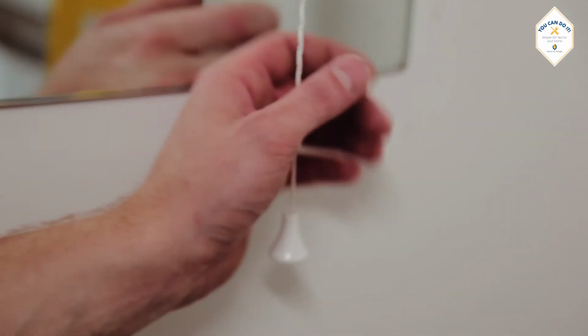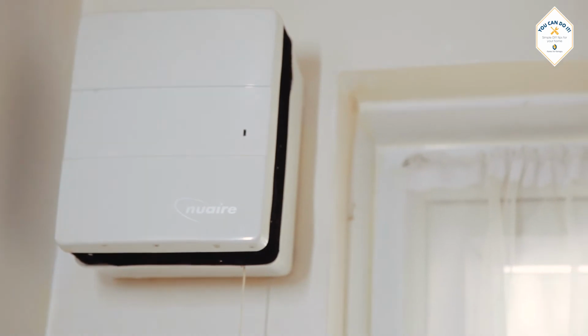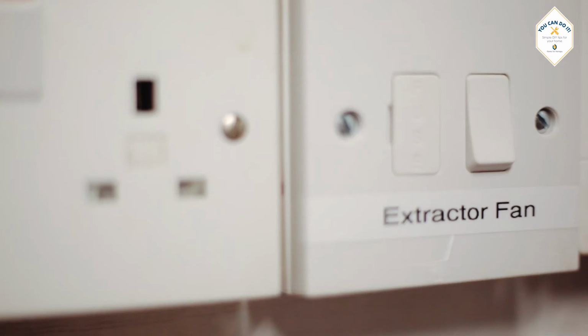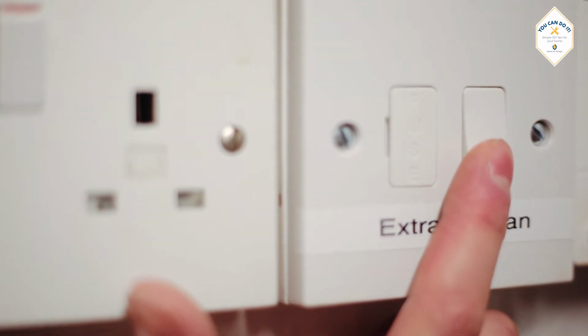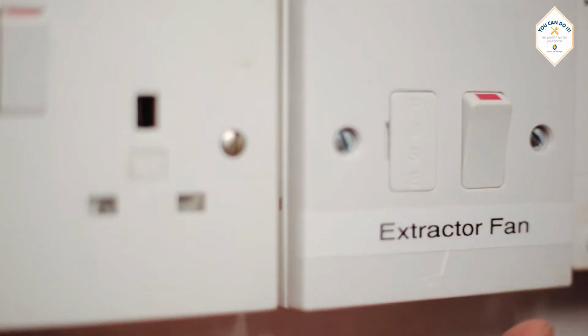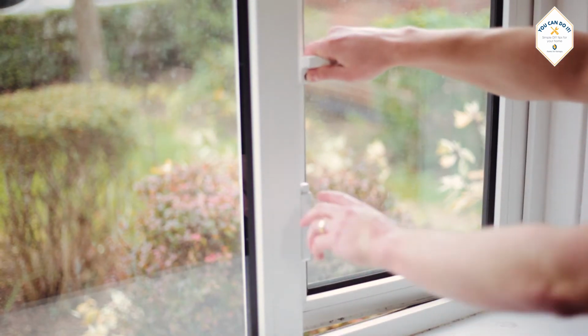Turn on extractor fans, especially when you are cooking, washing or drying clothes. Most extractor fans have built-in sensors. Make sure your extractor fan is turned on at the mains so that it works automatically. Open a window for a while each day.